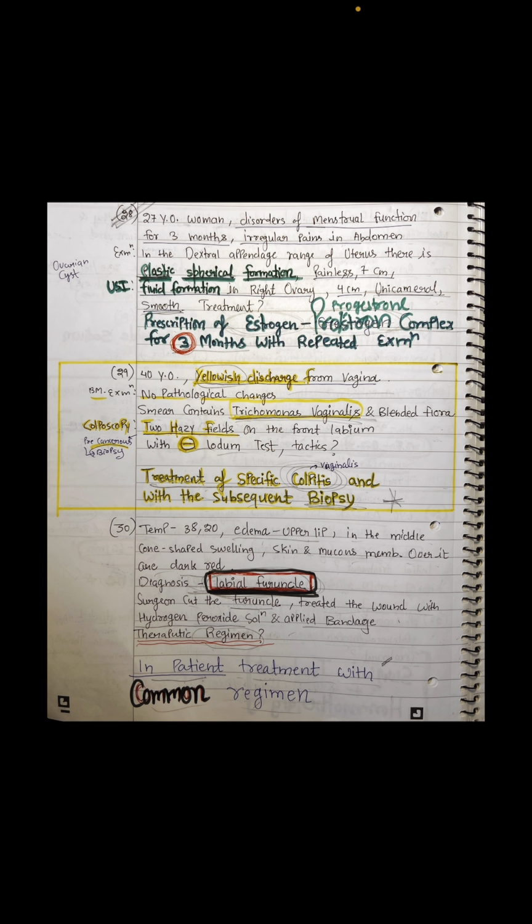Next is about the labial furuncle. Diagnosis the doctor has made is the labial furuncle. So a surgeon cut the furuncle and treated the wound with the hydrogen peroxide solution and applied bandage. Therapeutic regimen, sir, go with the same regimen because this regimen is good since the patient is not complaining anything after the surgical removal of the furuncle.